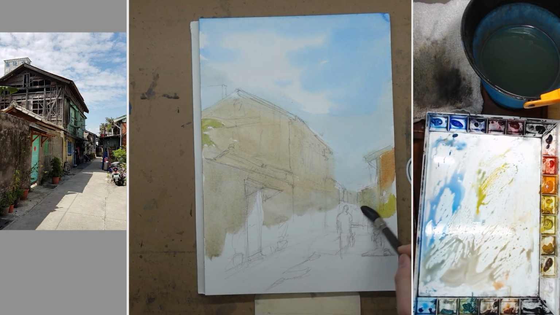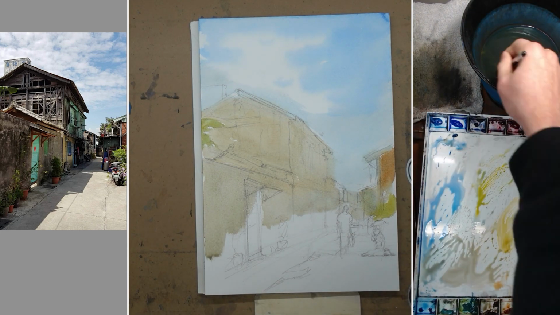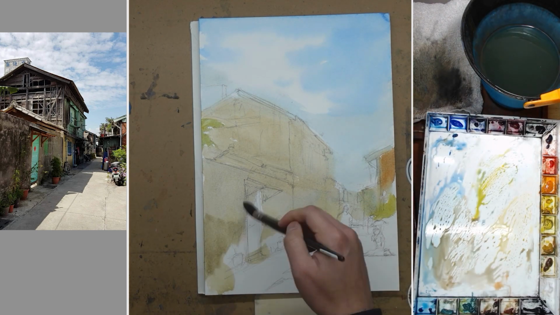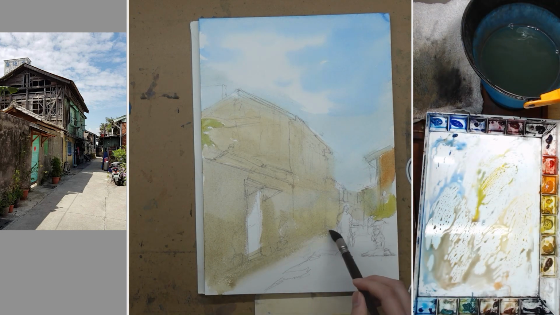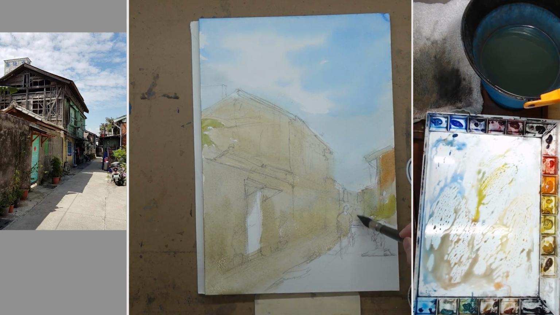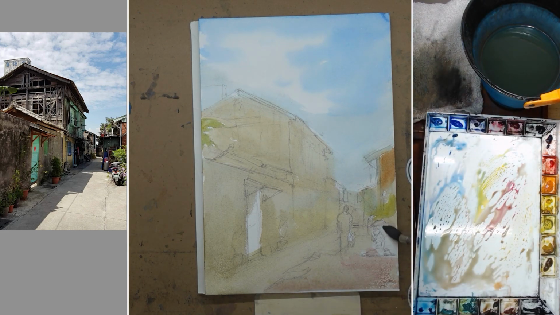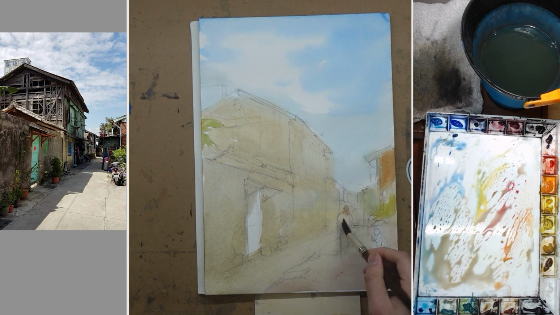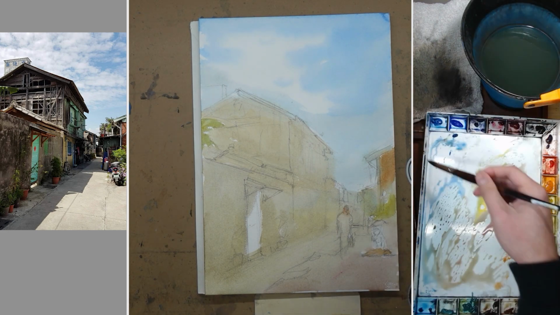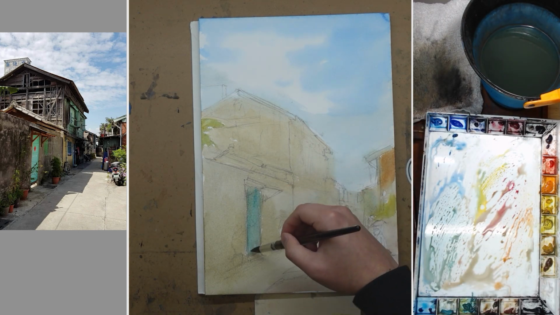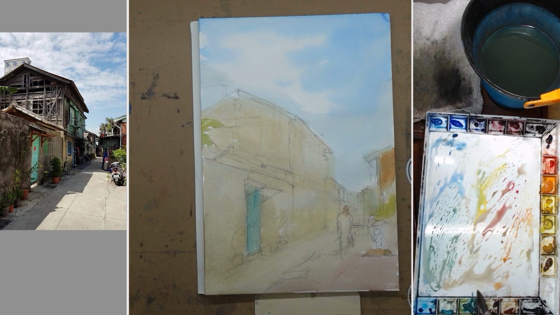So continue the wash, try to get a good coverage. Again, everything is light right now, so we don't need to worry about the color of the shadow, color of the dark or anything. And I just paint over the figure because it's going to dry a lot lighter. And I'll give the dog a little bit of a warm tone. Same thing for the figure, give it some skin tone. This turquoise looking door.